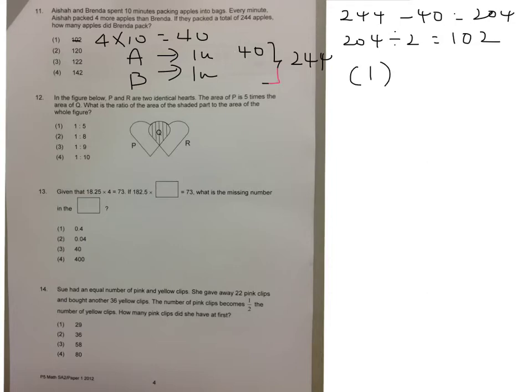Okay, for question 12, there's a mistake here. Instead of 5 times, we actually have to use 4 times only. Alright, so P and R are identical hearts. The area of P is 4 times the area of Q.